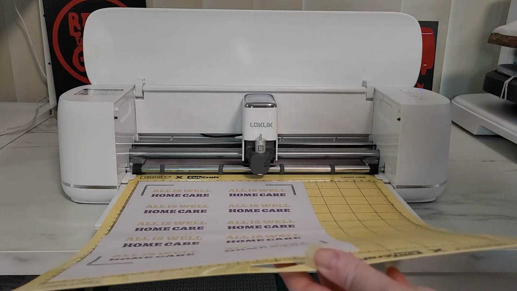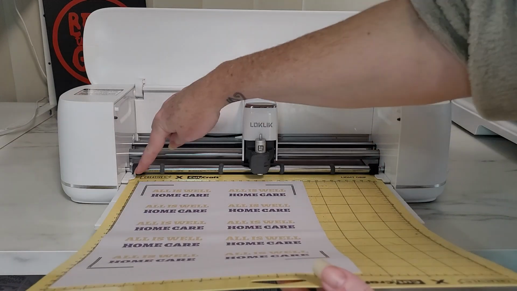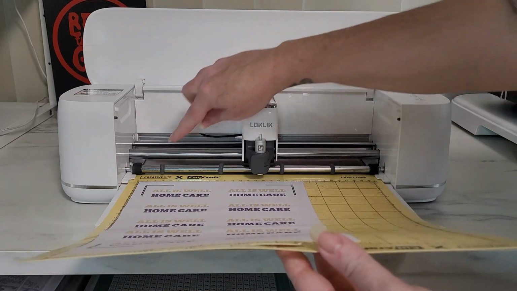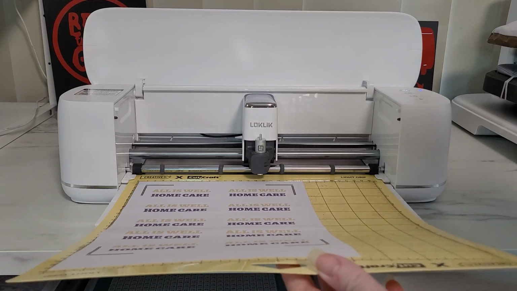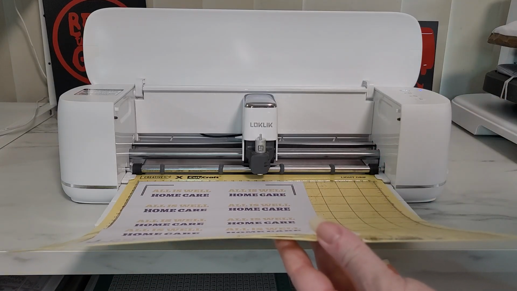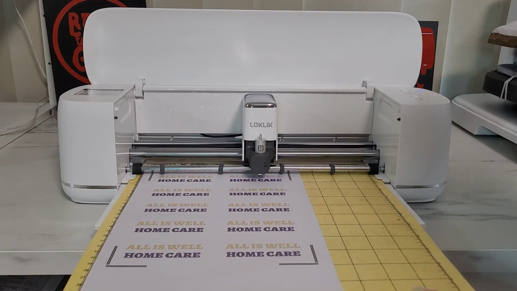Now once we're at our machine, we put it through the guides here and here, making sure it's touching the rollers and it's a little bit bent with some pressure on the back. Then we press our load button.